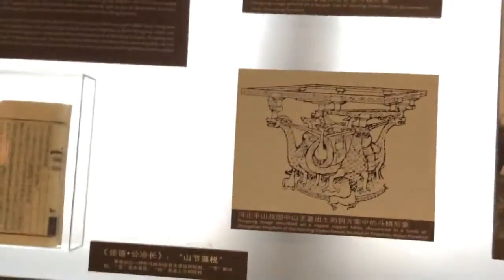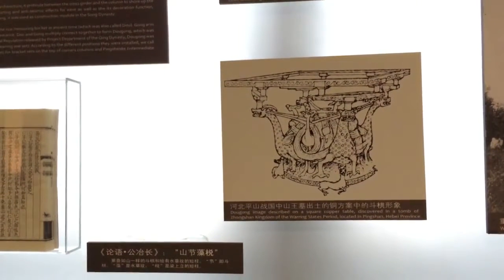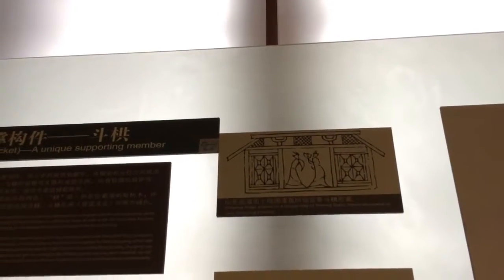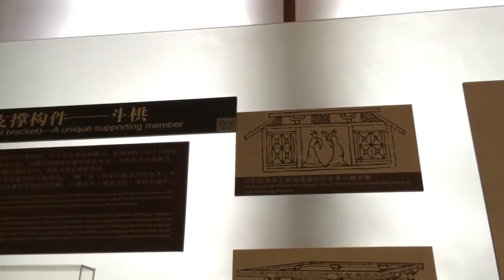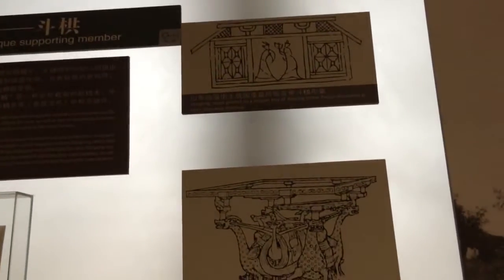Dugong image described on a square copper table, discovered in the tomb of Zhongshan Kingdom, Warring States period, called Pingshan, Hebei province. Dugong image printed on a lacquer tray, Warring States period, discovered in Linqi, Shandong. There's some dugongs.